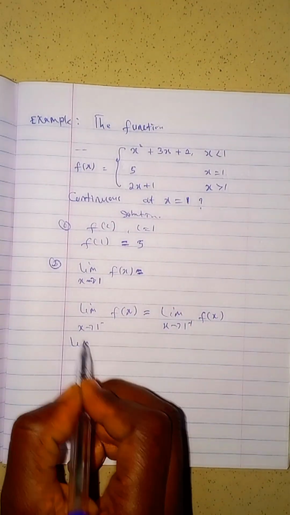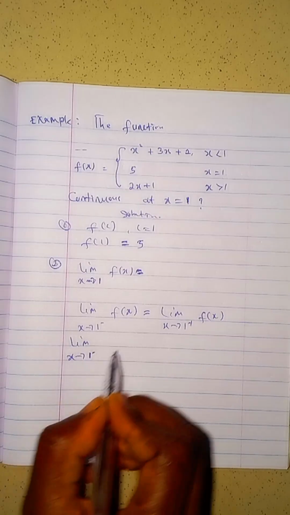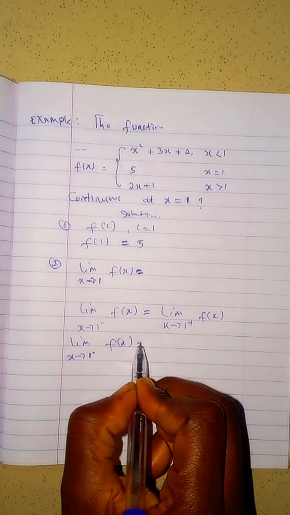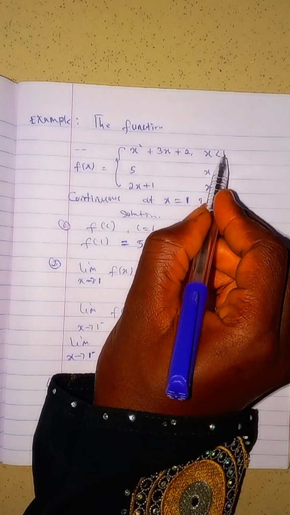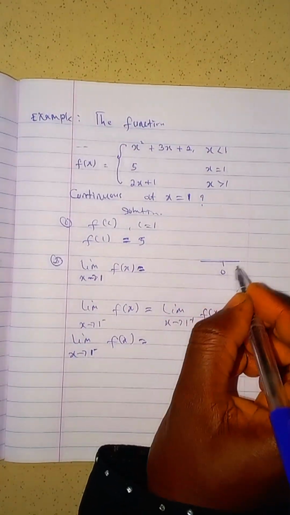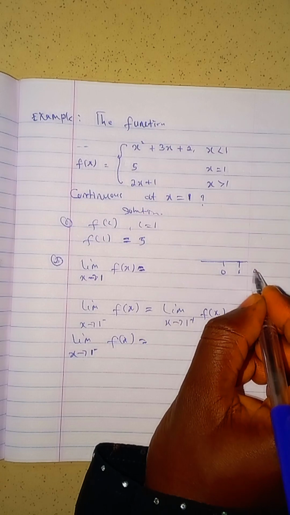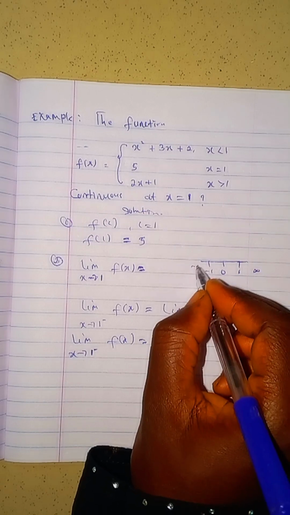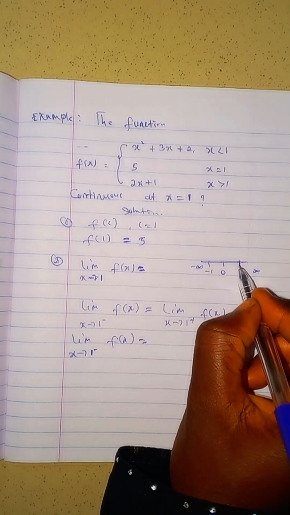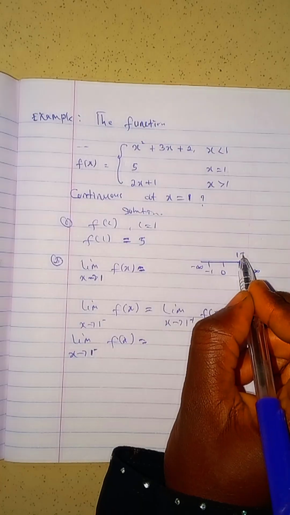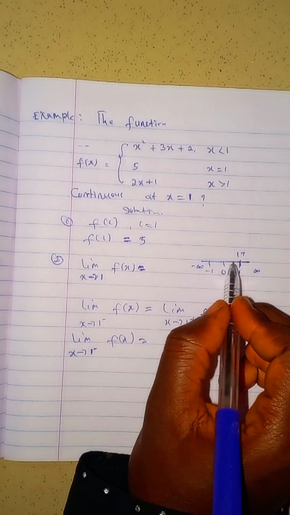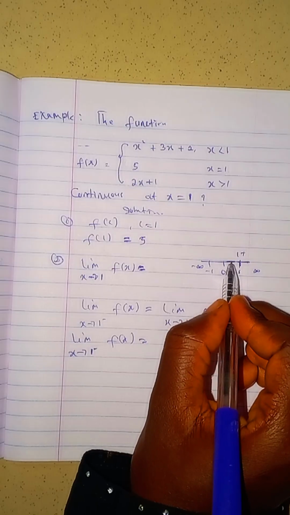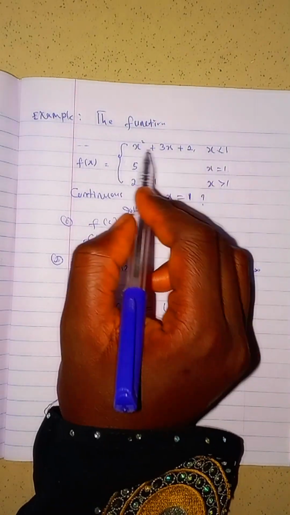So what is going to be the left hand limit of f of x? The left hand limit is when x is less than 1, approaching 1 from the left. So this is when it is less than.